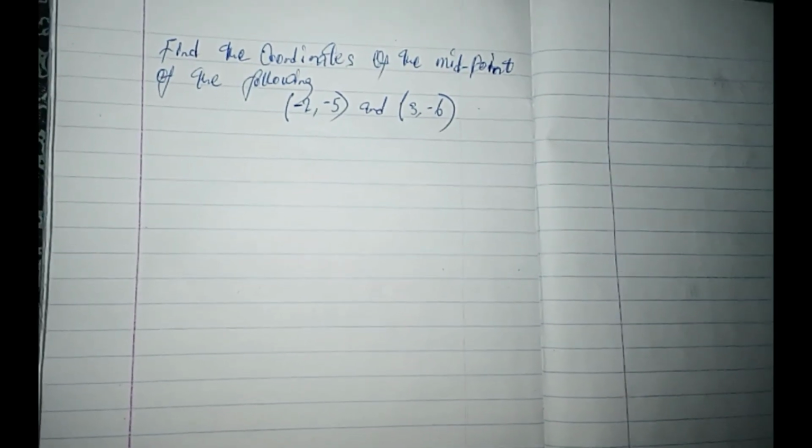Hey guys, so today I just want to complete the coordinate geometry I've been doing for some time now. This will be the third part. The first question will be on the midpoint of a line. The first question says, find the coordinate of the midpoint of the line.